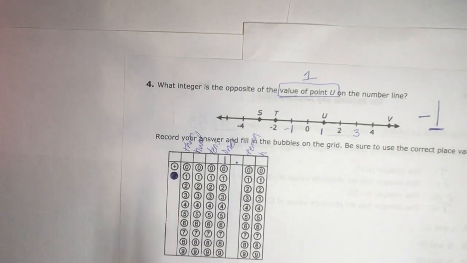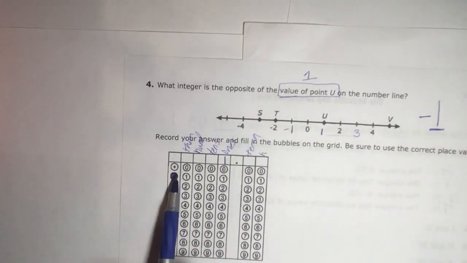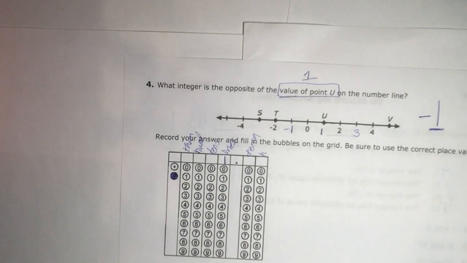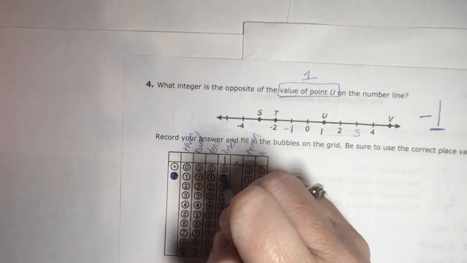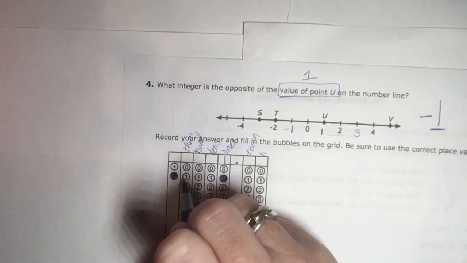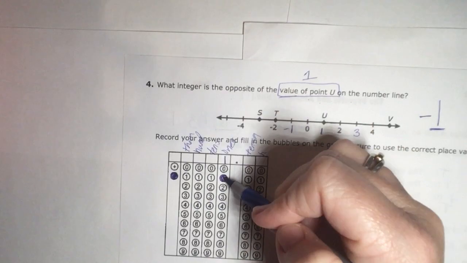So negative 1. Watch out for that common error that kids make because they do the negative, they just want to put the 1 right there. Like it's right there, so why not just bubble that in, right? But don't forget about your place value. You have to put it in the right place value. If you put it over here, you're saying 1 thousandths with nothing behind it. That wouldn't make sense. Okay, so negative 1.